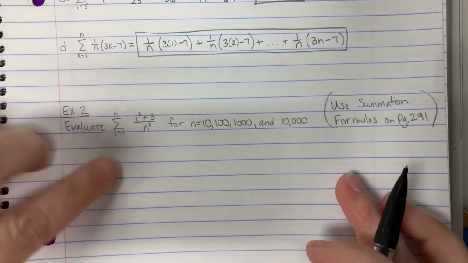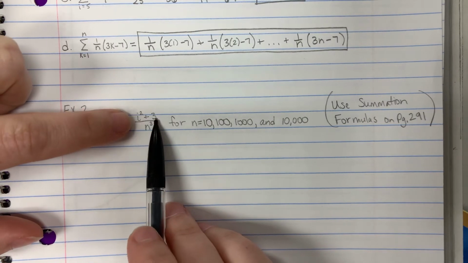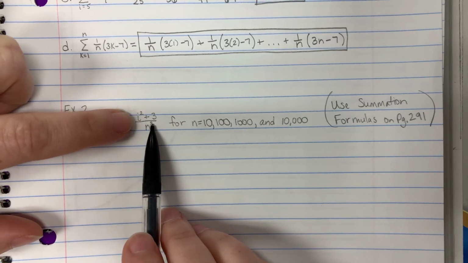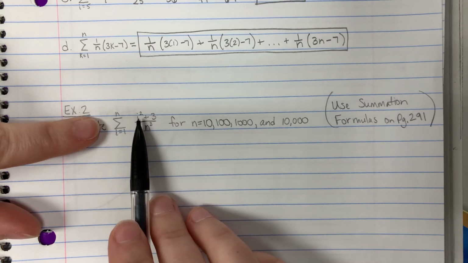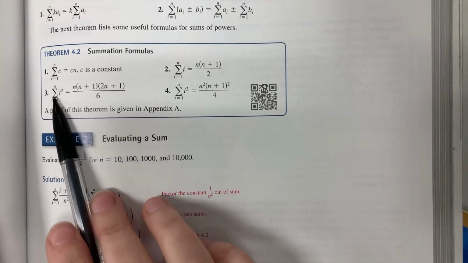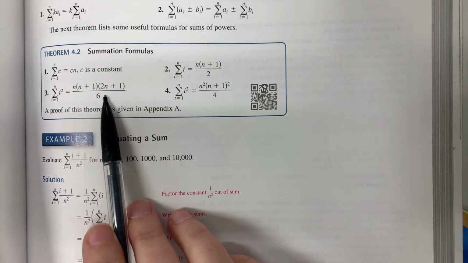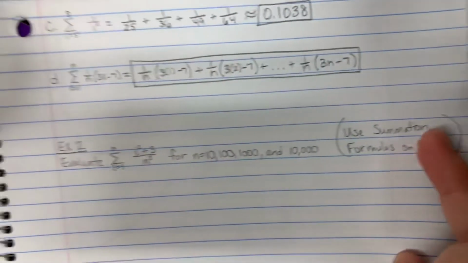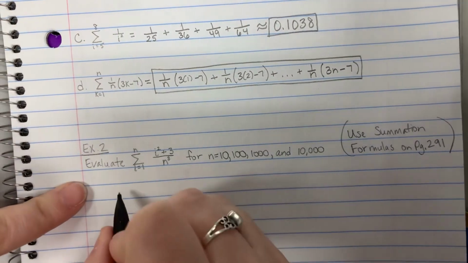So this one is kind of a weird one. It looks pretty terrible. It has an I squared plus 3 all over n to the third. So what I'm going to do is separate this up as much as I can because I see an I squared there. I know that they gave me a formula for I squared. It's right here. So if I can use this, it's going to save me a lot of time and it's going to make it look prettier. But I need to kind of separate this I squared out from everything else. So I'm going to rewrite this.